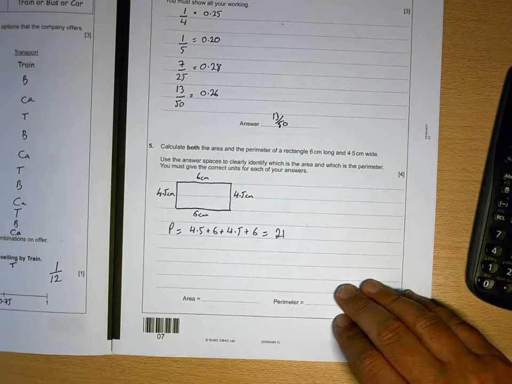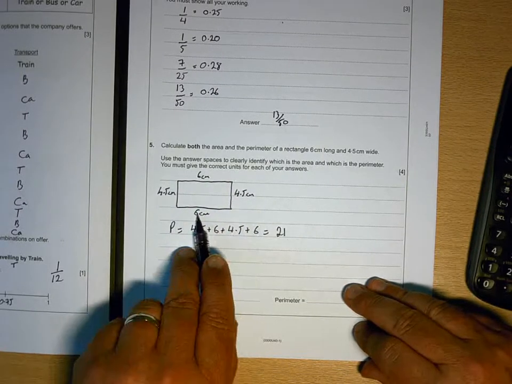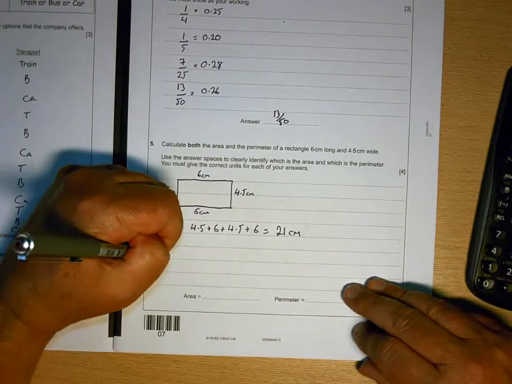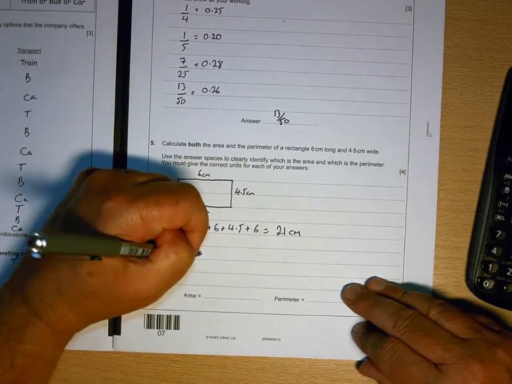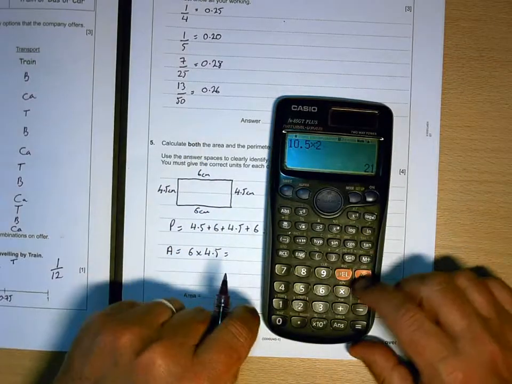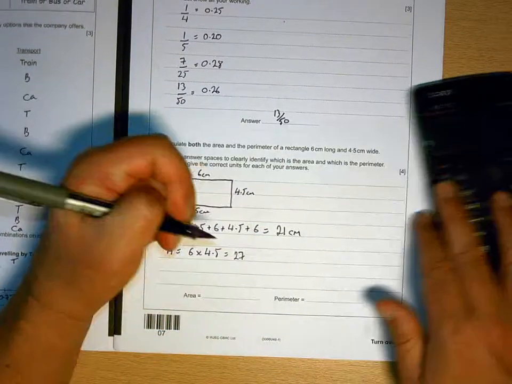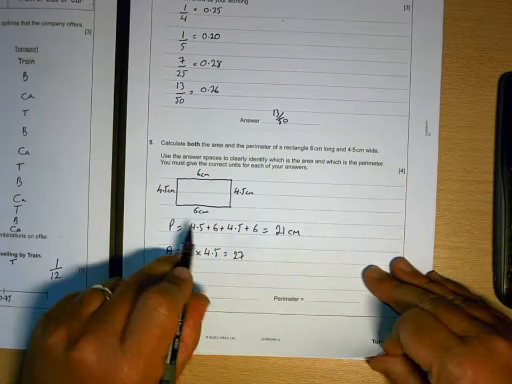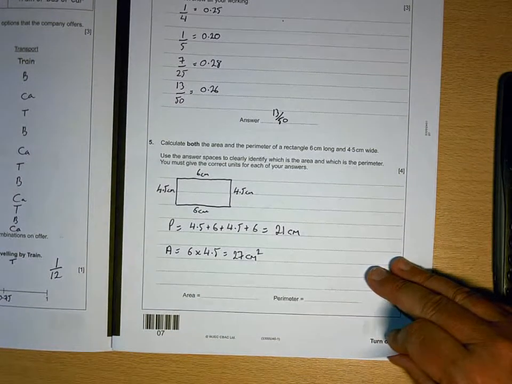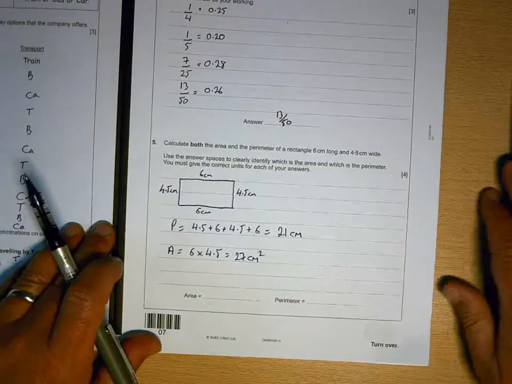You must give the correct units for each of your answers. The units of perimeter, it's a distance, so it's just the length unit, centimeters. The area is length times width. So we're going to do 6 times 4.5 is 27. And the units of area, we're multiplying centimeters by centimeters to give us centimeters squared. So you could write them there, or you could transfer them down. It doesn't matter, so long as it's clear where they are.